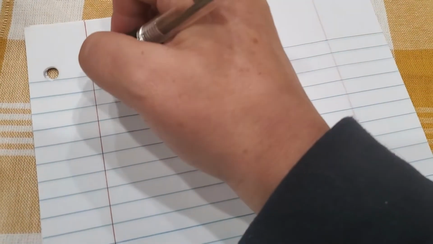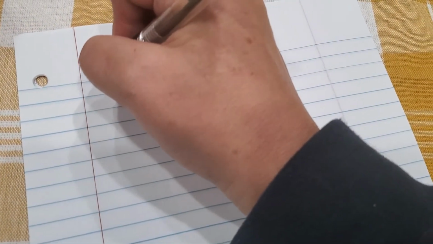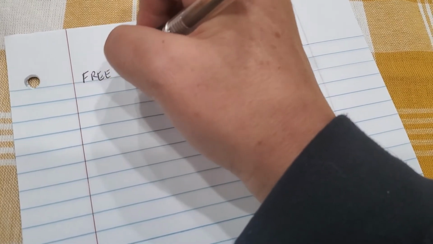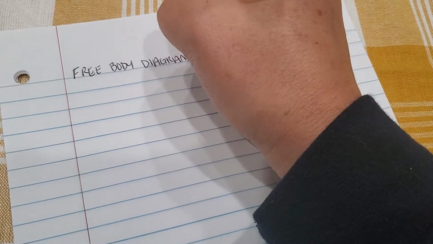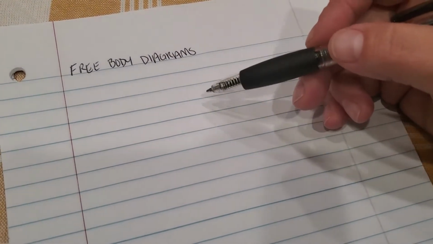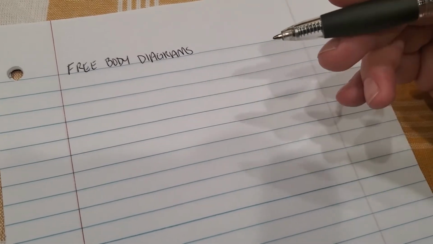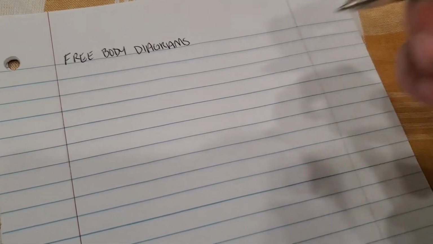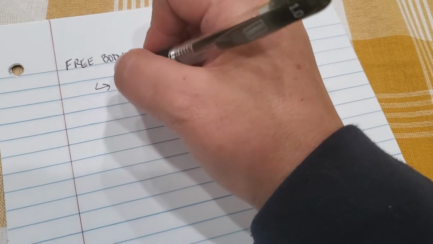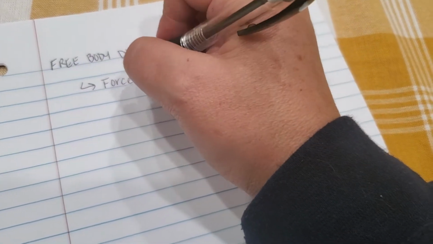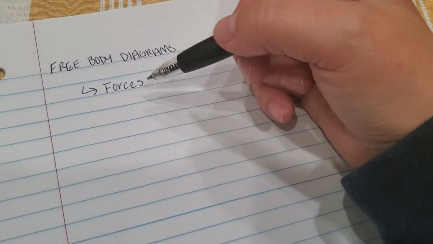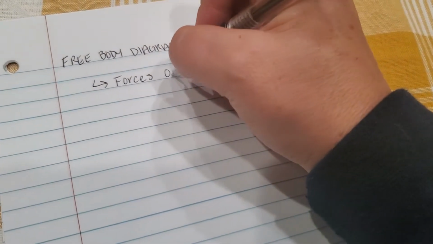Thought I would give you guys some notes on free body diagrams. Free body diagrams are used to analyze forces, okay? And the only thing we put on them is forces. All the forces that are acting on the object, and only the forces that are acting on the object.